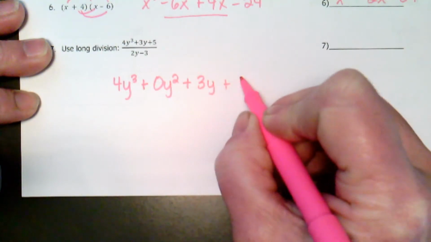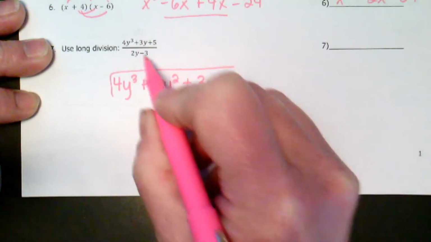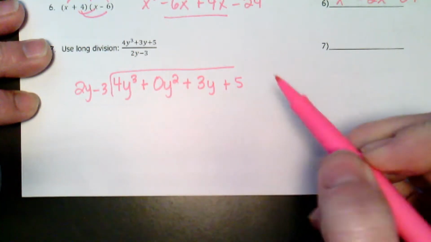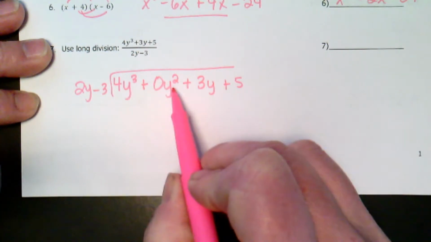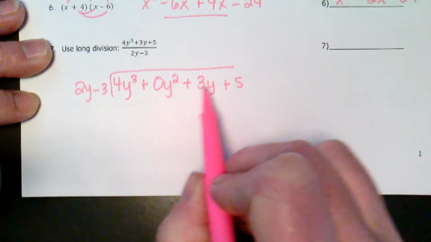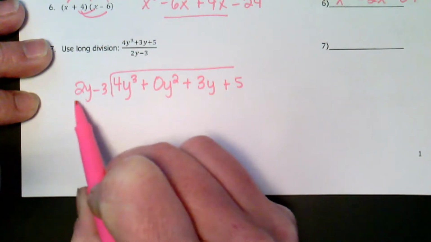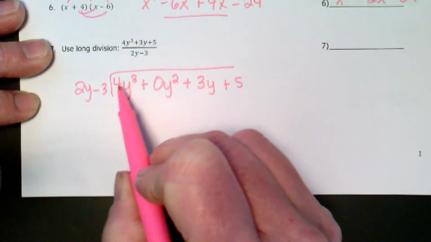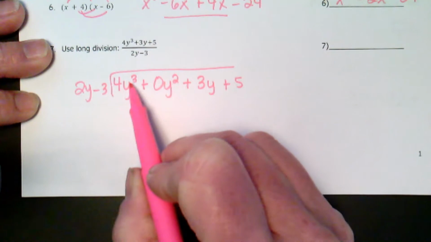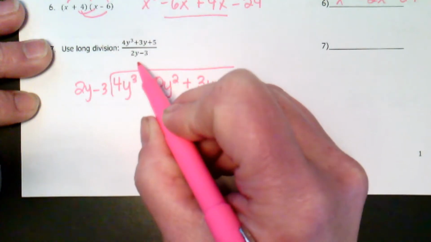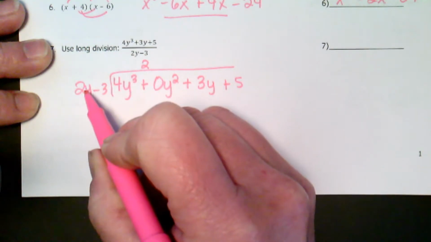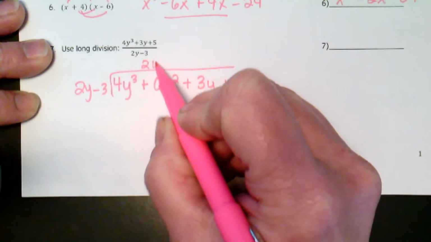It has to be set up correctly, or when you actually do the division, it won't line up correctly. So if you are missing one of the descending terms, just put a 0 in front of it. Then you're taking your first term into your first term. So 2y goes into 4y to the third 2 times: 4 divided by 2, and then y cubed divided by y is y squared.